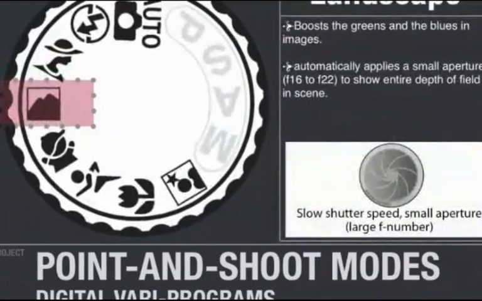Now, landscape mode is basically the opposite of portrait mode. In this scene, you have a very slow shutter speed and a very small aperture, so a large f number. The amount of light that's coming in is very small, meaning the camera has to stay open longer. In this type of picture, you get a lot of depth of field. By using an f16 to f22 aperture, you're able to show a great deal of depth within the image. And in this mode, the camera knows how to boost the greens and the blues in the image.